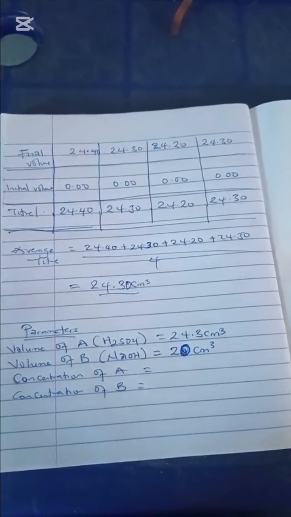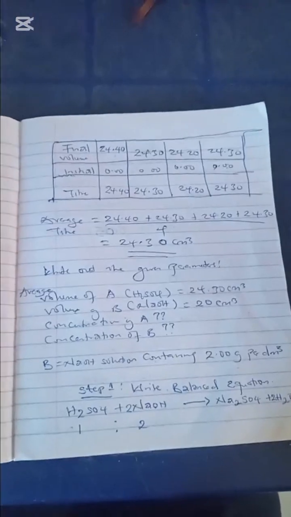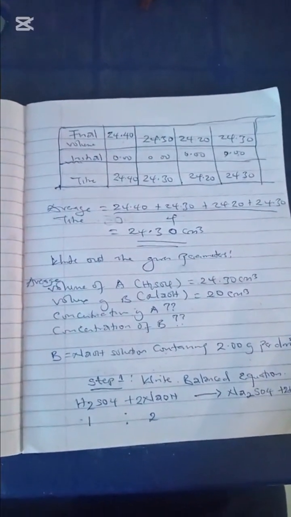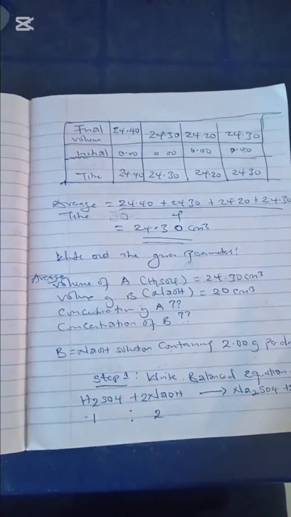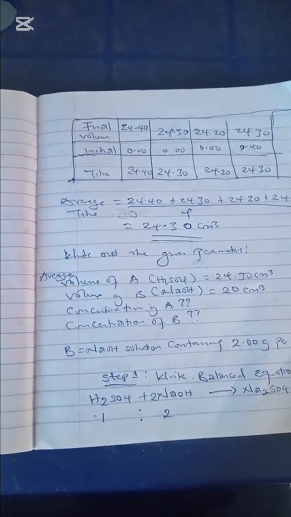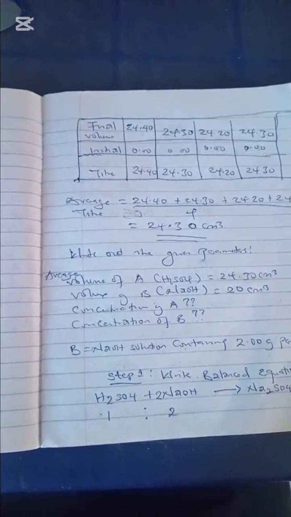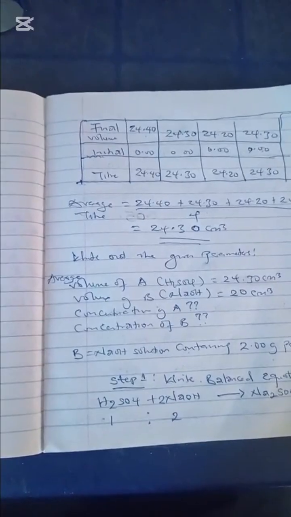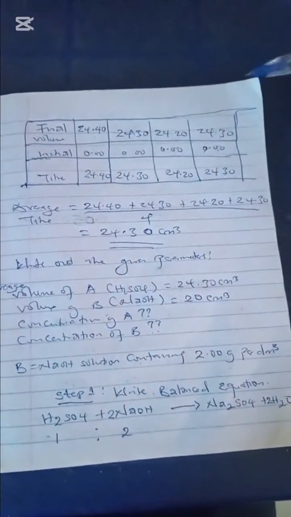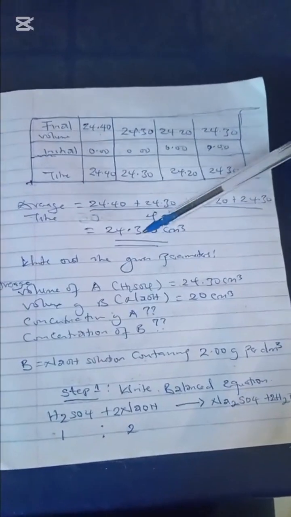Now we have gotten to this point, we'll go back to the question. What did the question say? The question said we should calculate the concentration of B, that's the sodium hydroxide, the pH of A, that's the tetraoxosulfate VI acid, and the amount of the SO4 ions that reacted. So look at the calculations we have made. We have gotten the average acid volume.